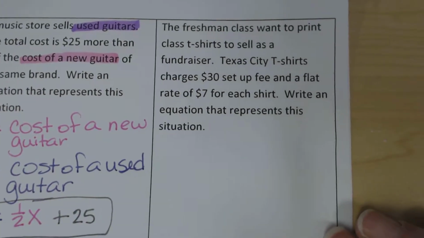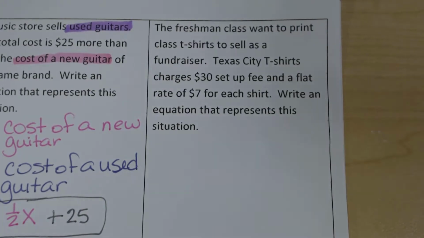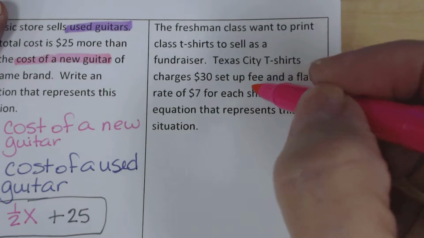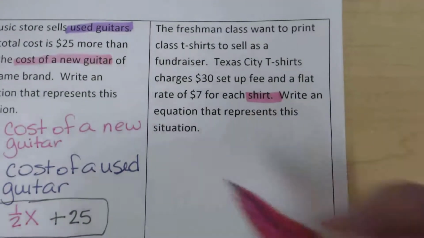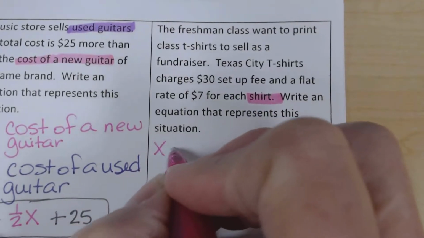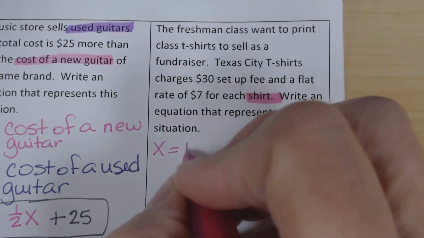In our second scenario, we have a freshman class who's wanting to print class t-shirts to sell as a fundraiser. This t-shirt store, Texas City T-shirts, charges $30 as a setup fee and a flat rate of $7 for each shirt. Write an equation that represents this situation. So we're going to let the number of shirts be X. So let's go ahead and define that. X equals the number of shirts.